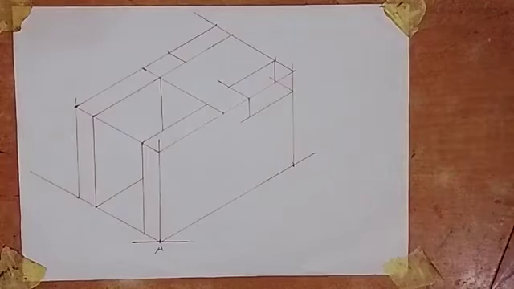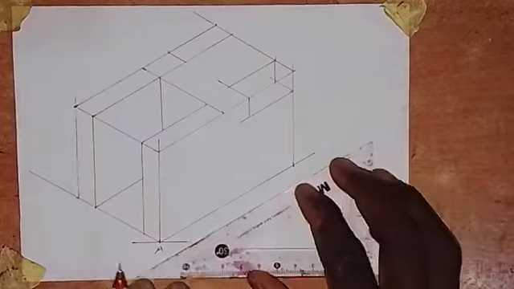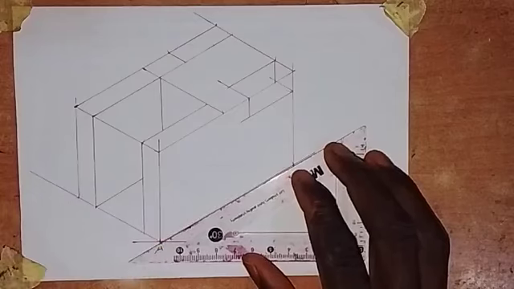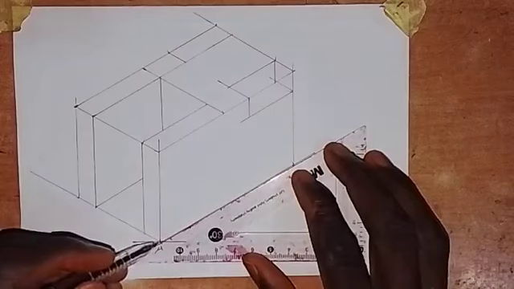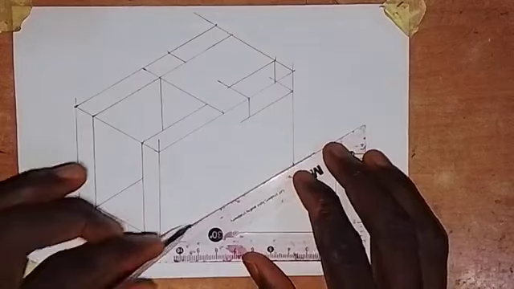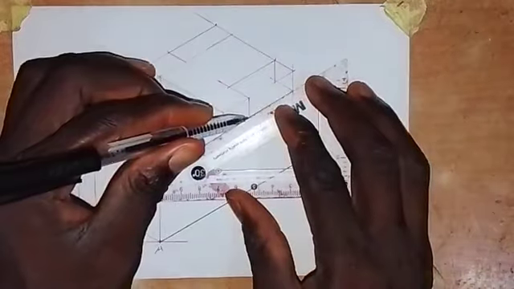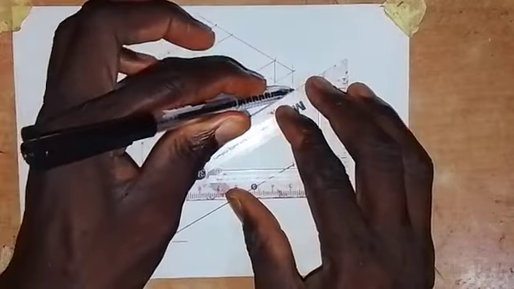So the object is already here, but what I'm going to do now is to bring out the shape. So I'm going to make this line a thick line. I will make this line a thick line from here to this end like this. Then at this point here, we also have this line as a thick line.